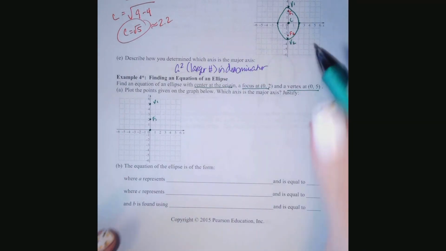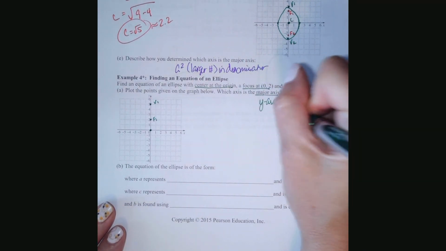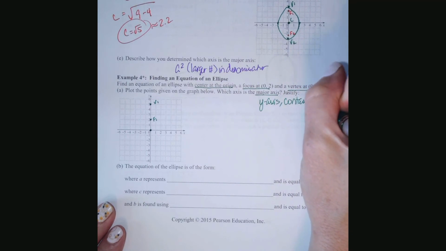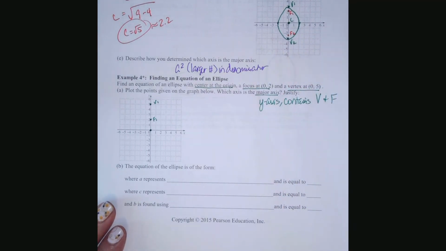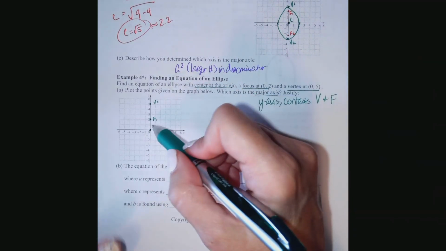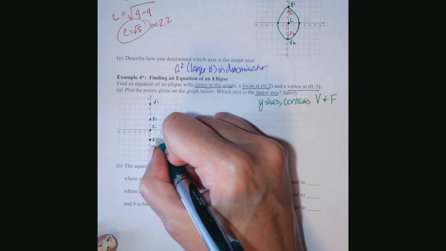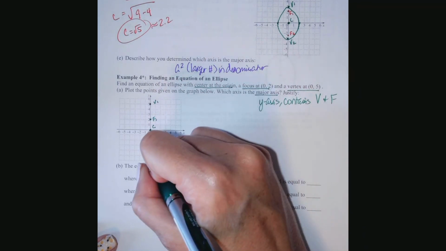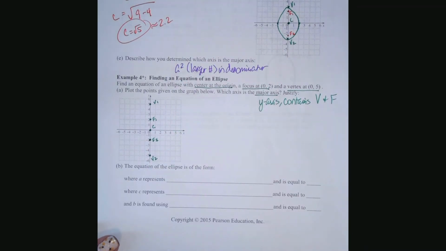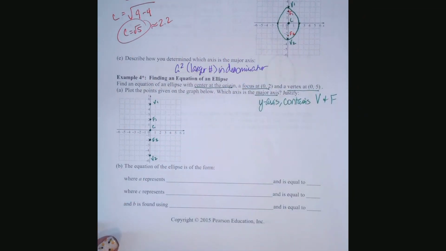Alright, automatically we know that my major axis is the y-axis because it contains my vertices and my foci. And I can also place the other vertex and focus because they are equidistant from center in the opposite direction. So this is F1, F2 will be here. This is V1, V2 will be here, and again, the numbering doesn't matter. I could have done 2's up here and 1's down here. It wouldn't make any difference.